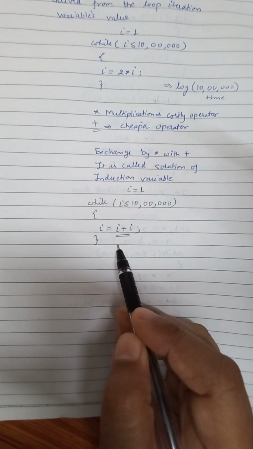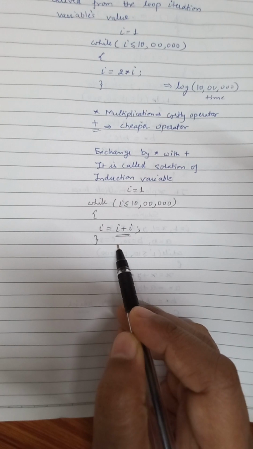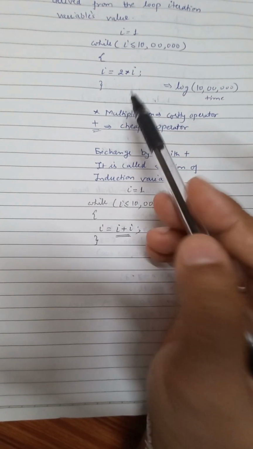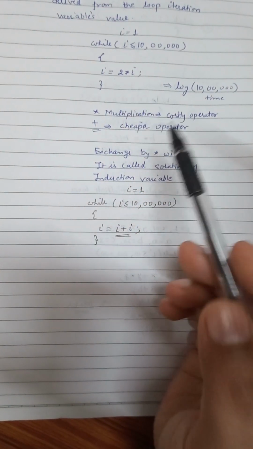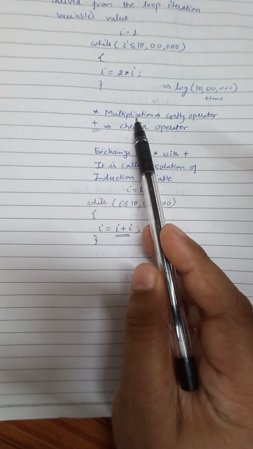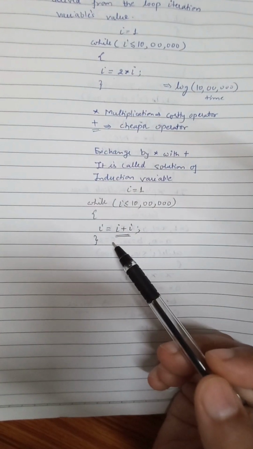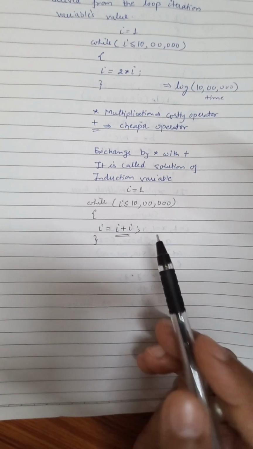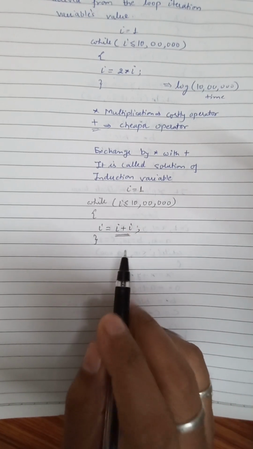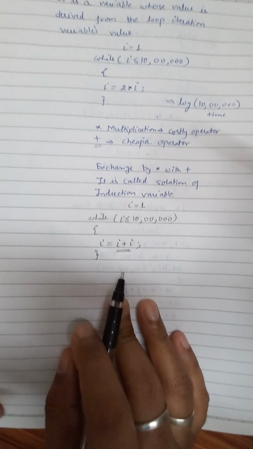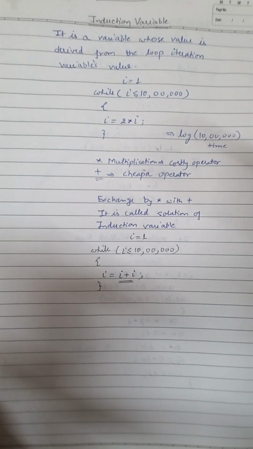So that is the solution of the induction variable, in which the value is always changing in the loop by the same constant factor with a costlier operator. Instead of that, we do the same thing with a cheaper operator. Instead of multiplication we are using the addition operator. So that's all about the induction variable.